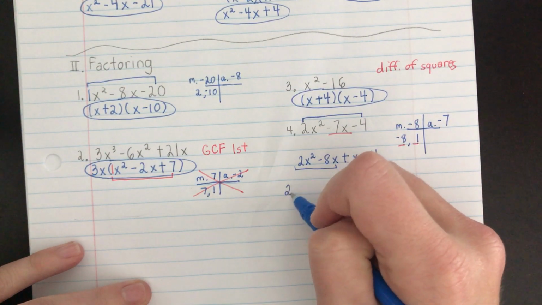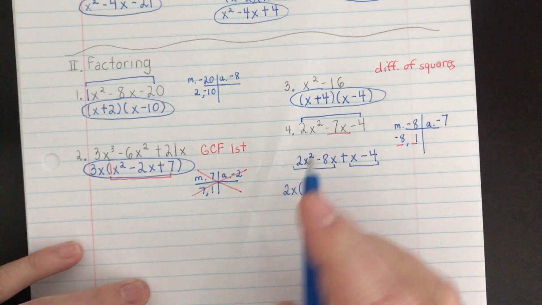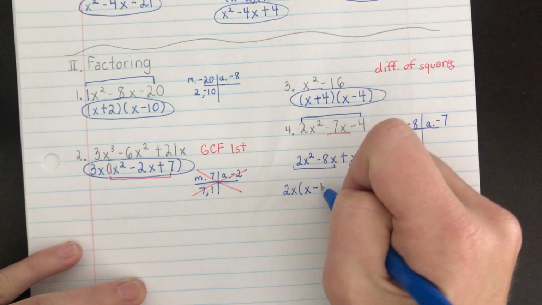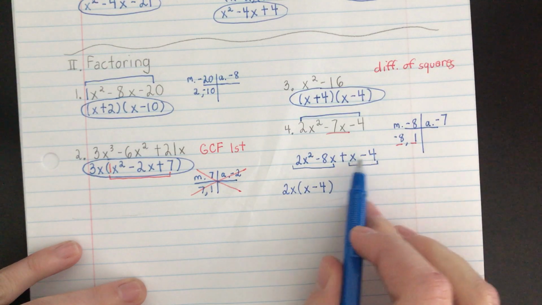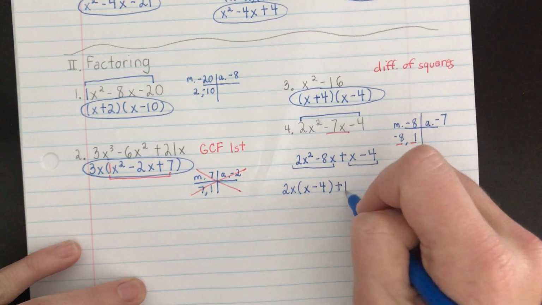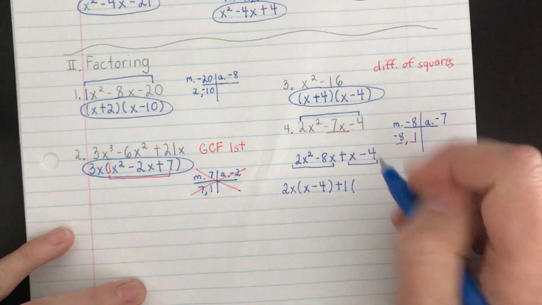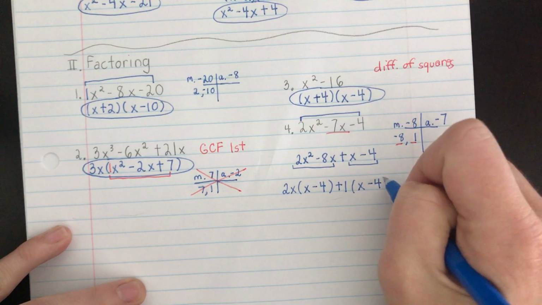So here my GCF is 2x, so factor out 2x from each of these, and you'd be left with x minus 4. On this pair, the GCF is just positive 1. That lead positive tells you take out a positive, so positive 1. So divide both of these by positive 1, and of course they'll stay the same.